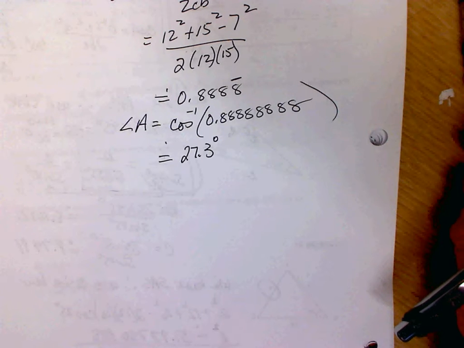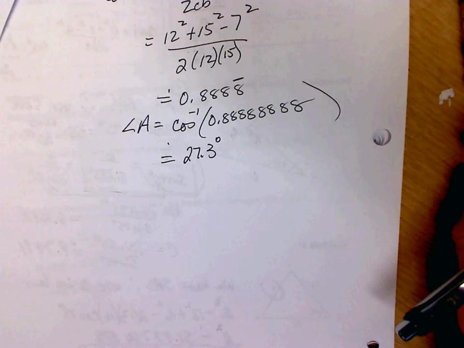Be prepared for tomorrow. Tomorrow's a doozy. It's sine law ambiguous case. It's a doozy.